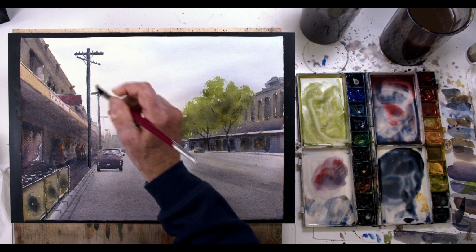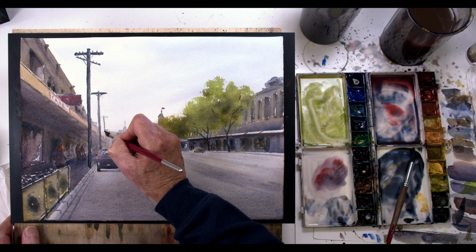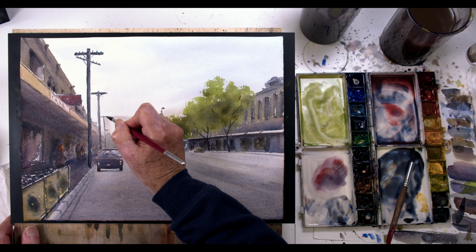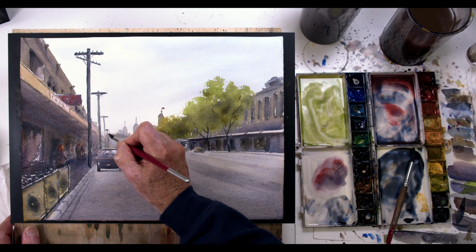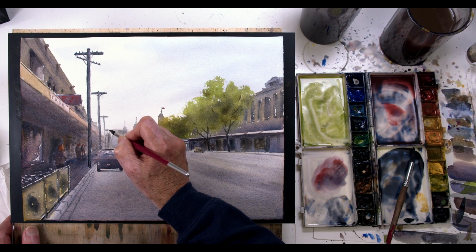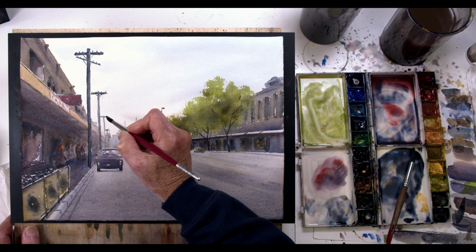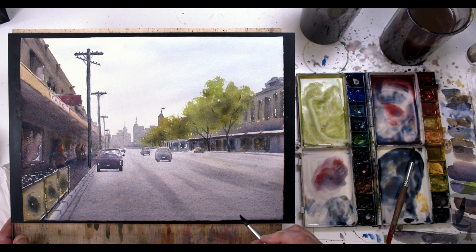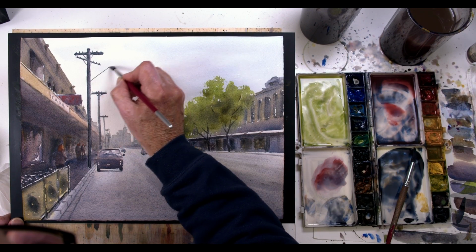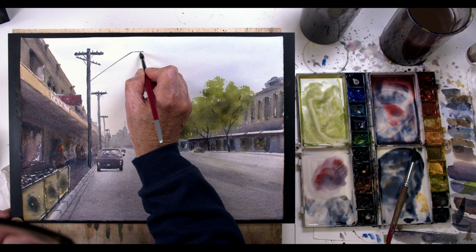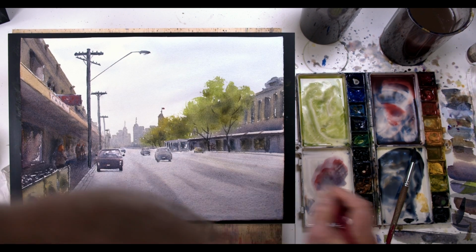I'm not as critical as with this one because it's further away. These lights will also get smaller as they move into the distance. They'll get lighter as well.